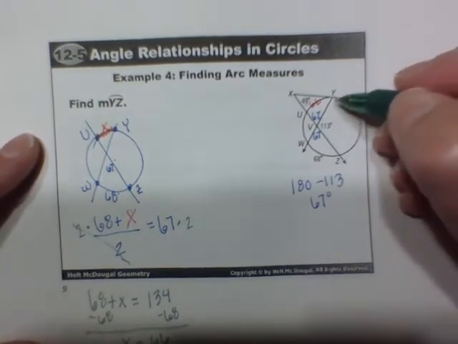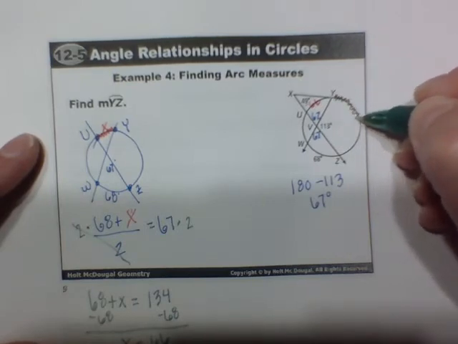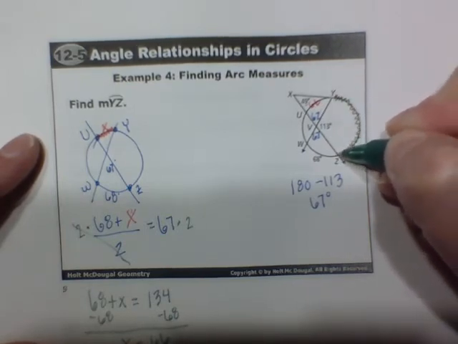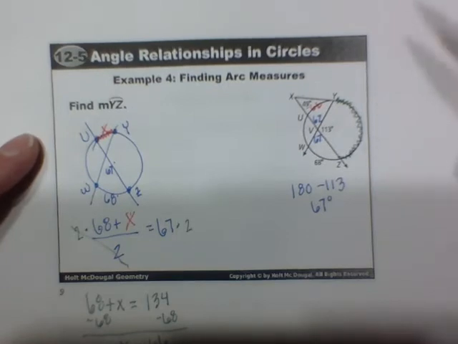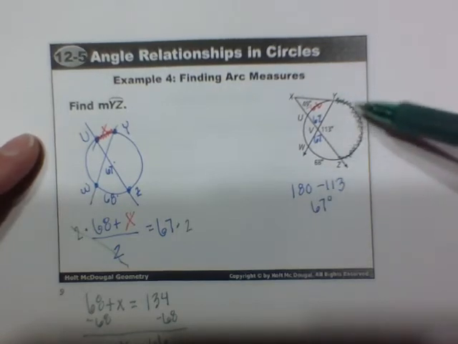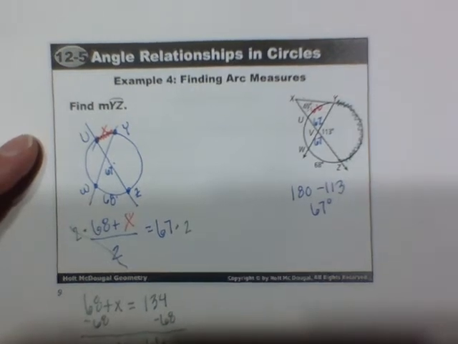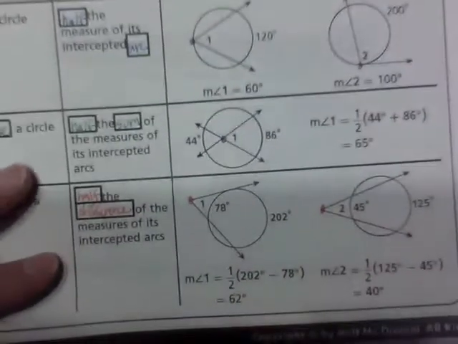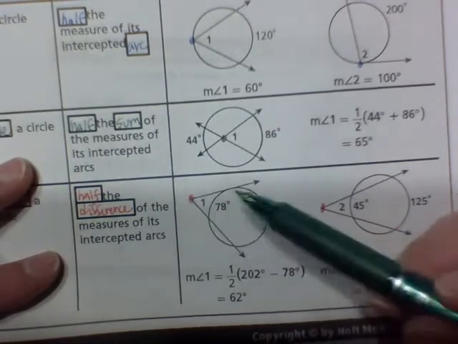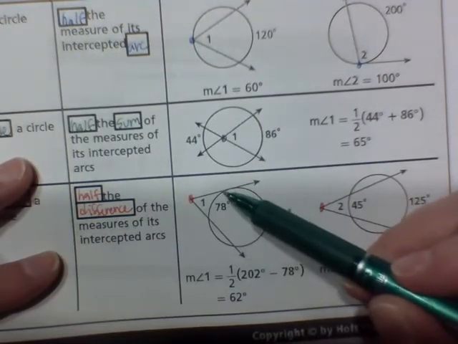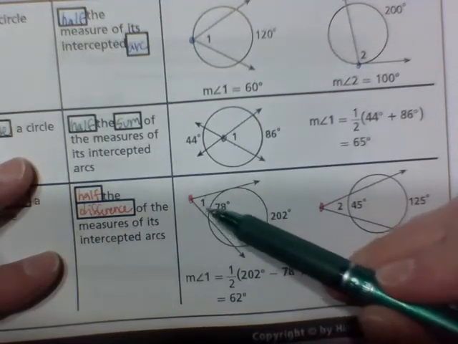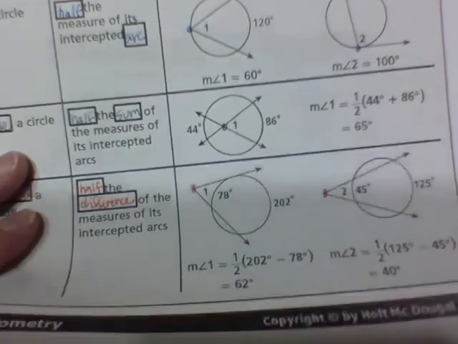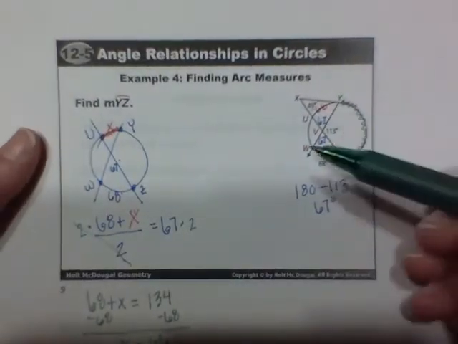So maybe I want to double check that we know that. All righty. So in order to, again, find this arc measure, this goes back to the theory that if we have a point on the outside, we would take the larger arc minus the smaller arc, divide it by 2, and get the angle that's outside. But again, we're going to have to work backwards.